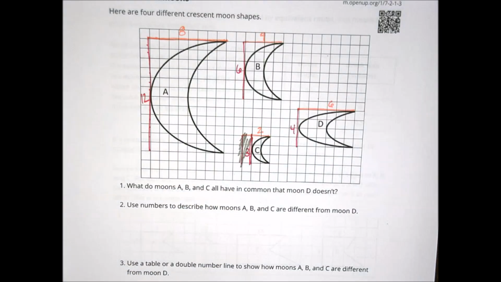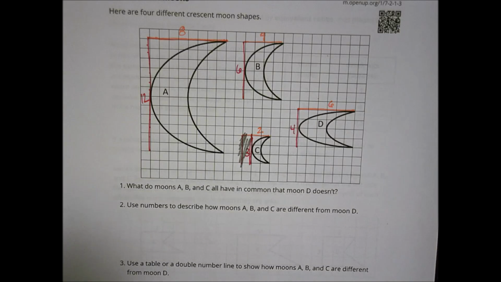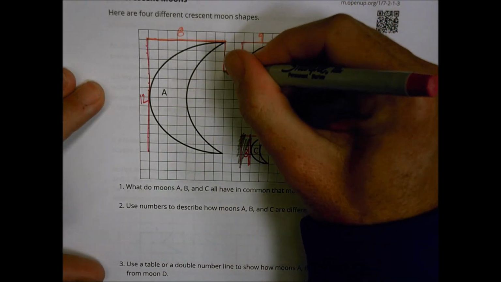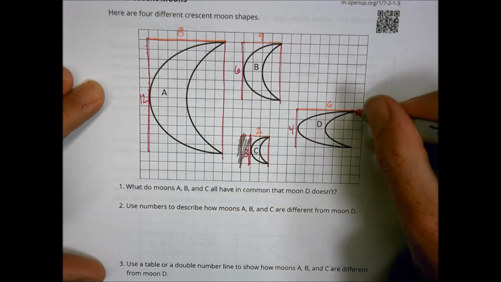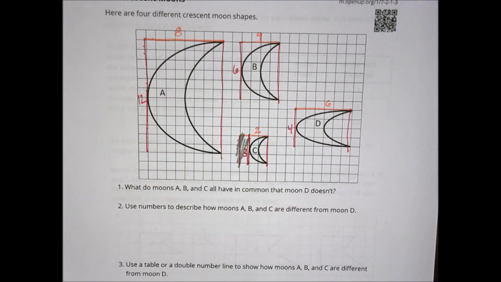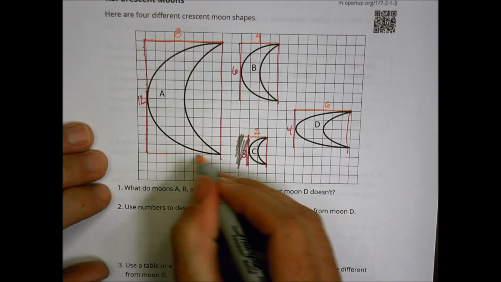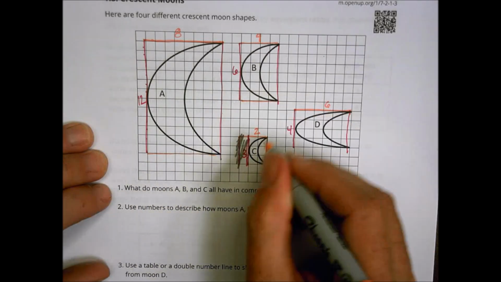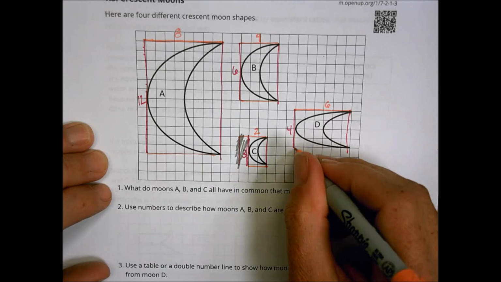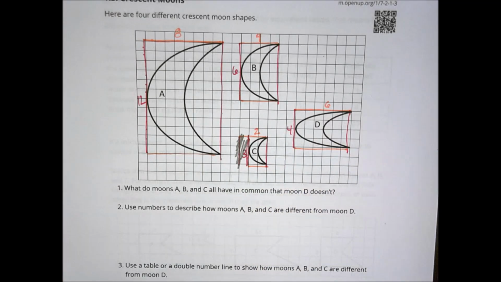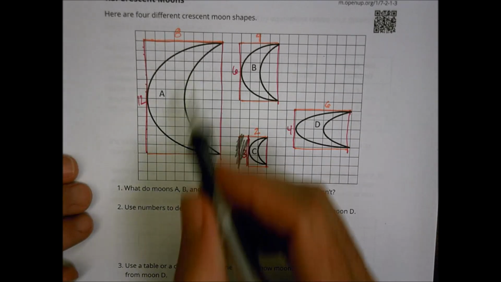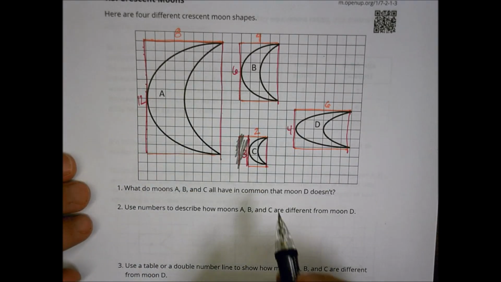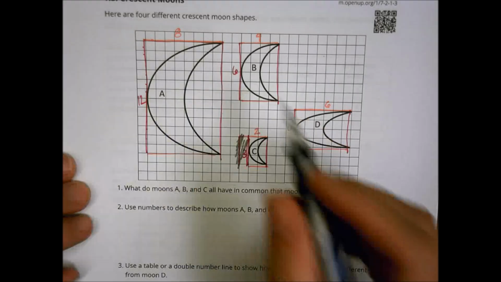So I now can kind of see that in terms of these shapes, if I was to make them go into a rectangle of some sort and put them in a nice little box, I have an 8 by 12 box here, a 4 by 6 box, a 2 by 3 box, and a 6 by 4 box right there. So I can see some things they have in common and don't, and I can use some numbers to describe how moons A, B, C, and D are different. Here's how you might want to look at it.